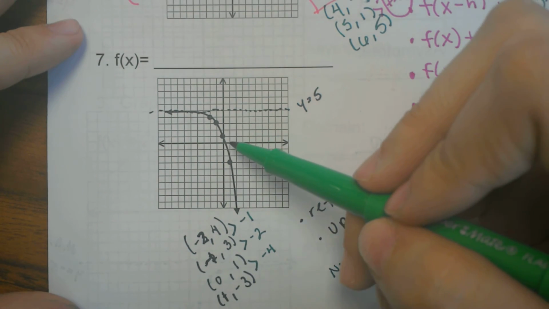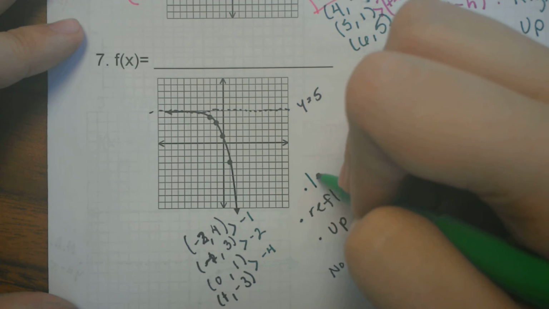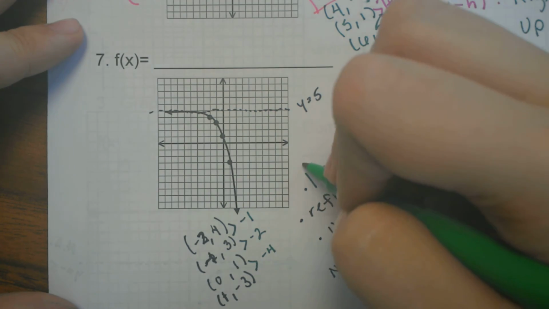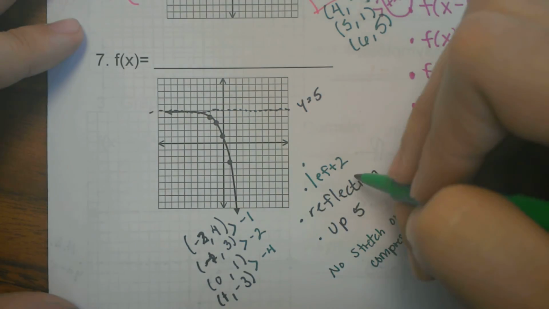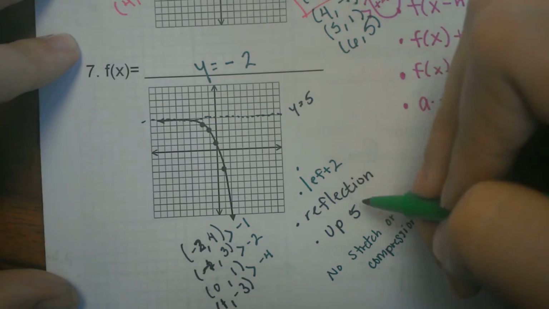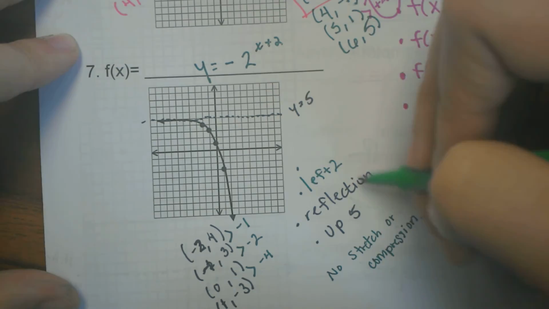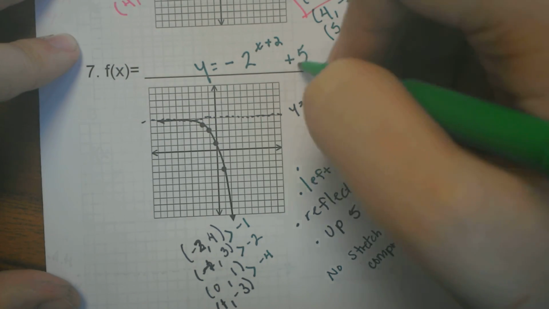And so it should have started at 0, but it started at negative 2, and so that went left 2, and then went up 5. And there's a reflection. So y equals negative 2 to the x plus 2 left, and then plus 5, because it went up.